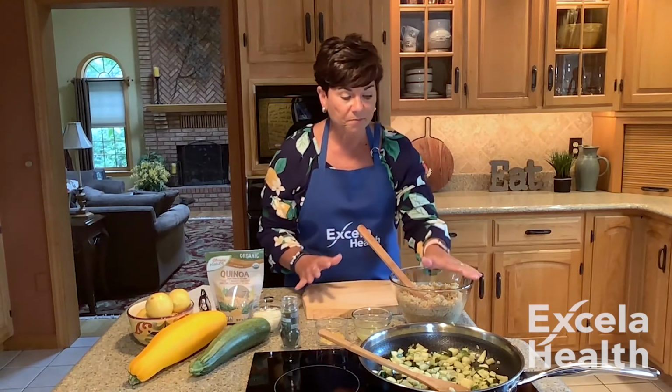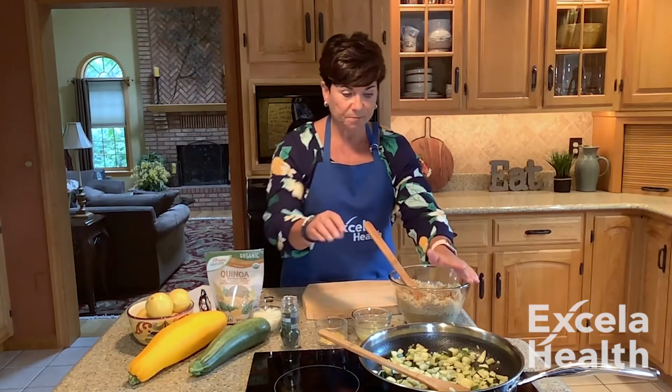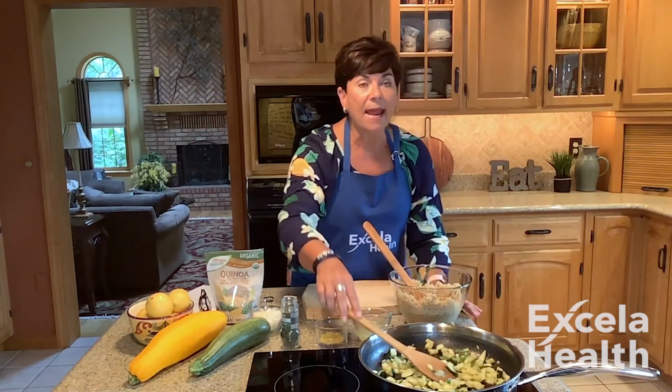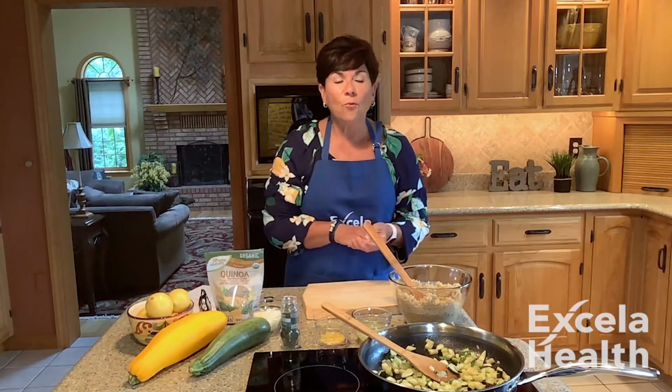So that is going to be the main grain of our dish, and I've already cooked it up. Simmering here on my cooktop, I went ahead and cooked up the summer squash, okay? Now, summer squash is a very broad term for whatever summer squash you can find either at your farmer's market or that you grow in your garden.